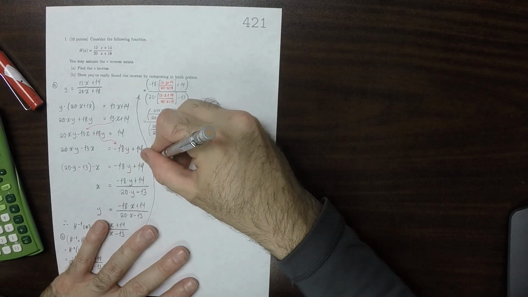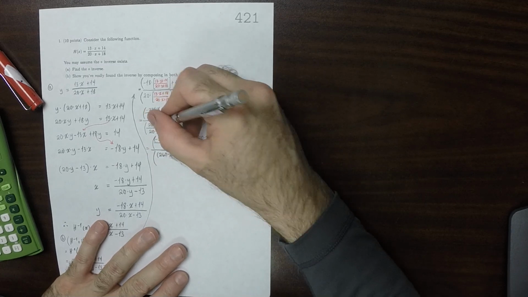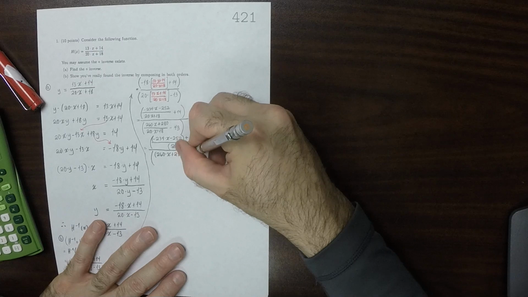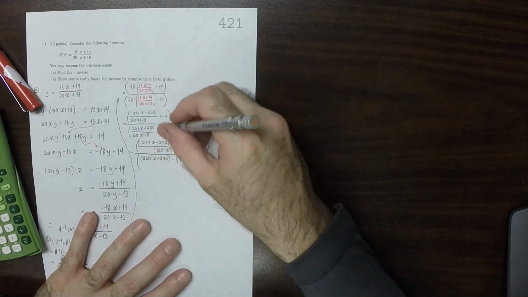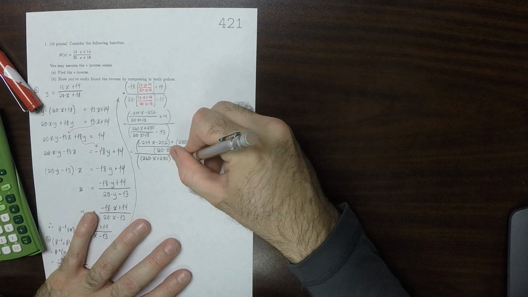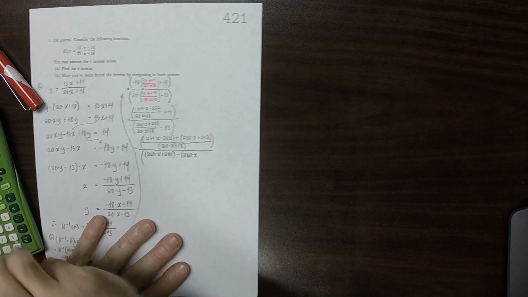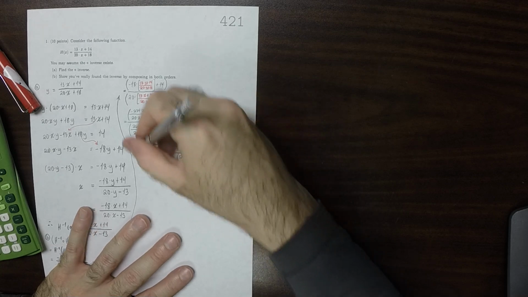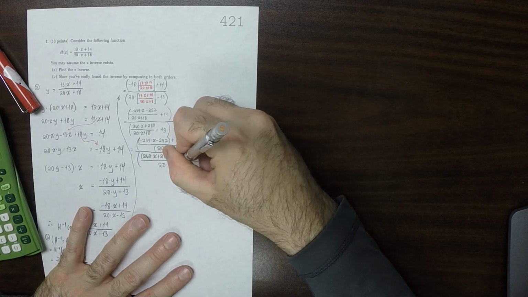The denominator, so that would be 260x plus 280, and now we're going to subtract, so minus 20x plus 18 times that, so that would be minus 260x, 13 times 18, $234. That all over 20x plus 18.